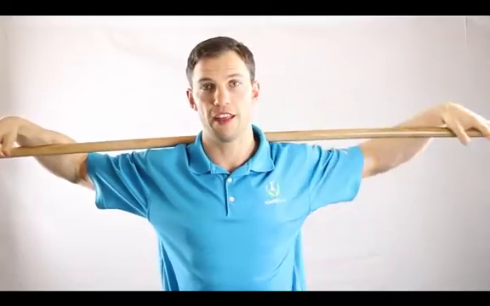You can check yourself in front of a mirror. And then what we do after we feel comfortable about where the pole is actually resting, we're going to slide one arm over top and then the other. And what we do with our hands is we take them to the end so we can almost have control of the end of the pole as it rests on our upper back.